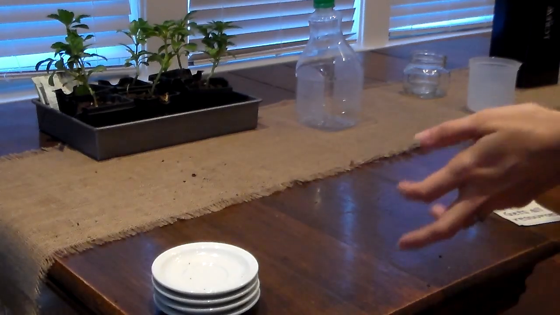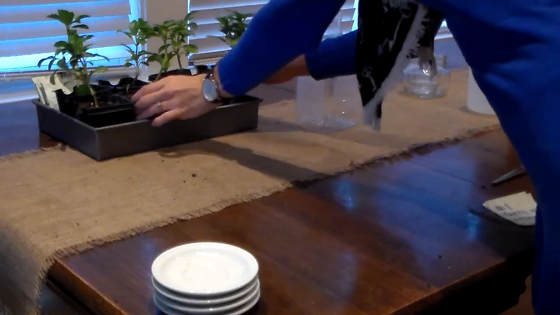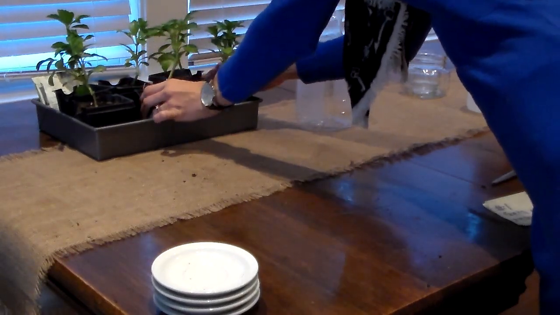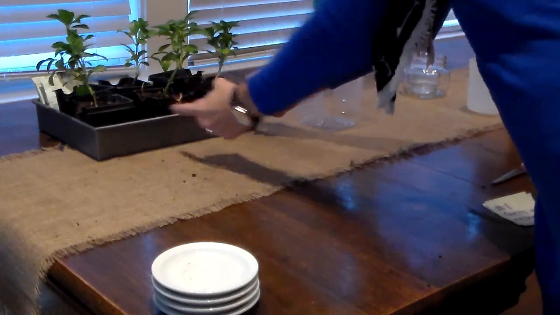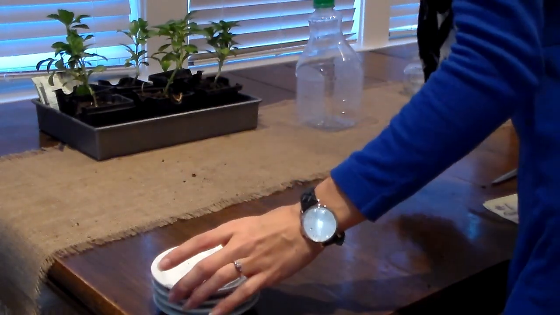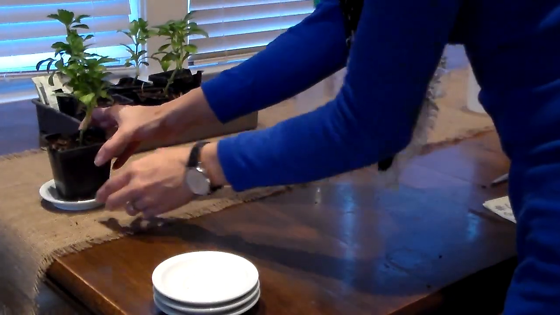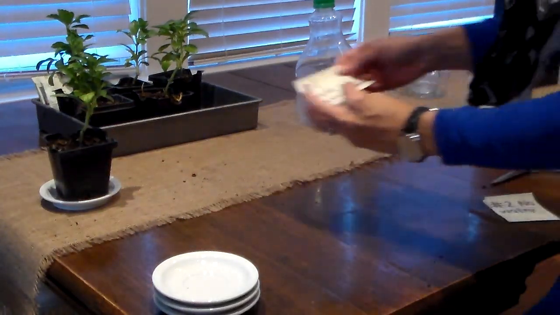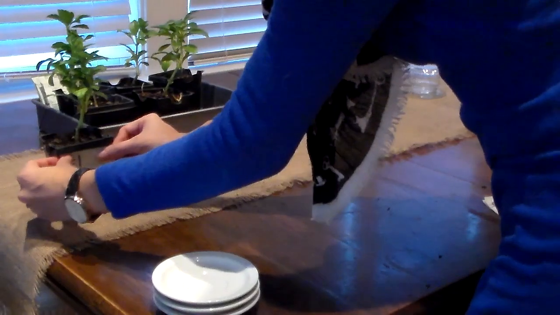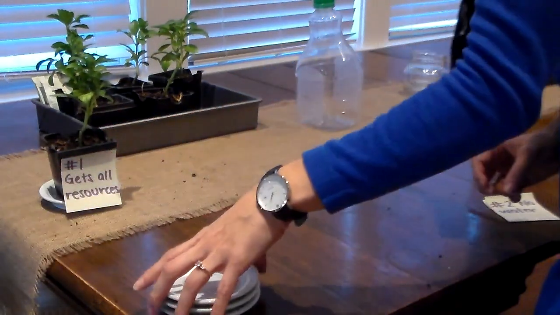Now let's set up each plant to get ready for the experiment. I cut my plants into individual sections so that I could still use the plastic container as the main container to hold the plant. The first one is very easy. All you need to do is put the container onto a plate so that when you water it, it doesn't go all over your counter. And this is plant 1, and it's going to get all of the resources. We're not going to take anything away from it.